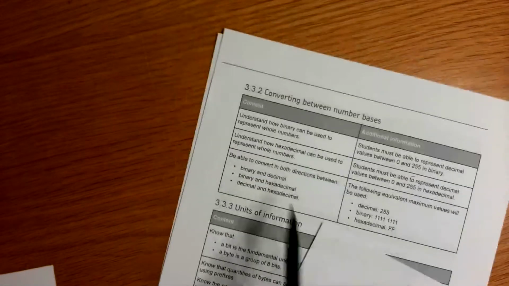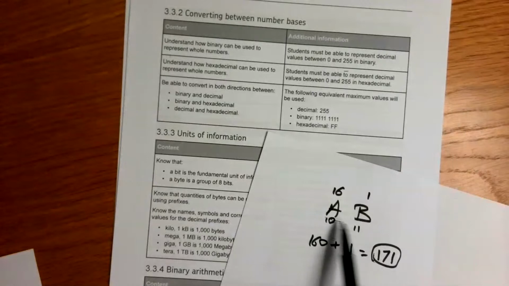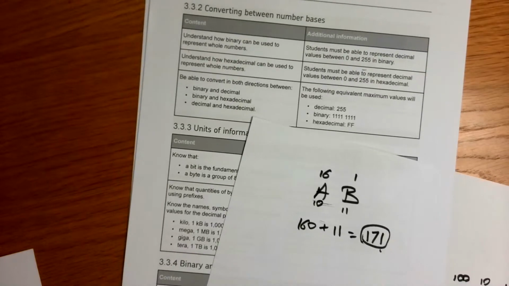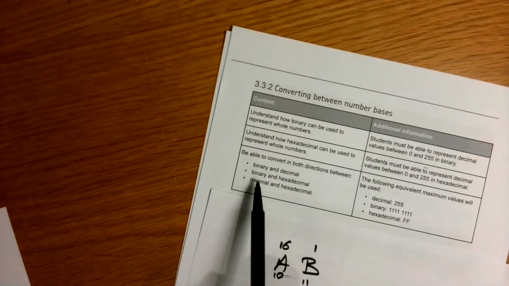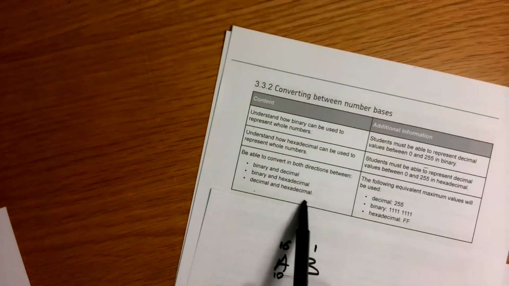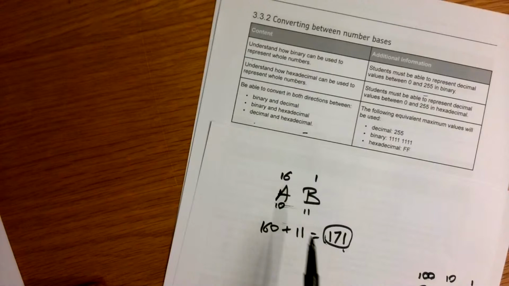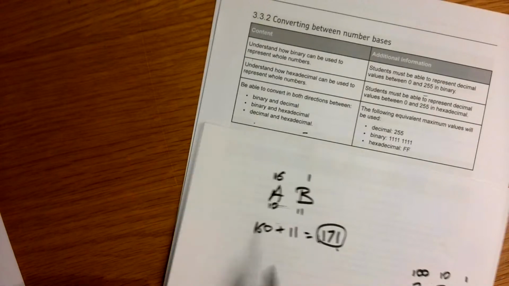So that's how we can use hexadecimal numbers to represent decimal values, and vice versa. You can reverse the process going that way if you need to. The only other thing that you might need to do is convert between binary and decimal, which we've done, binary and hexadecimal, and decimal and hexadecimal. So this is decimal and hexadecimal, whereas you might need to do the binary version as well. Binary actually makes things a lot simpler.